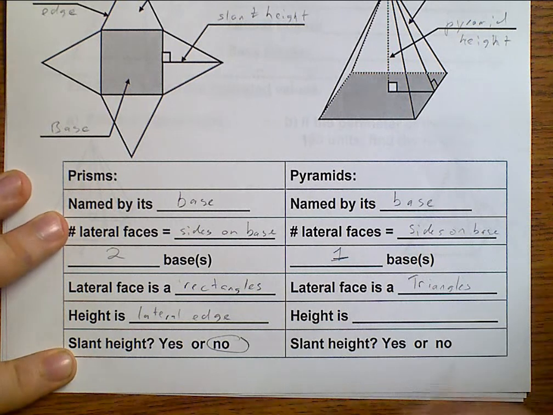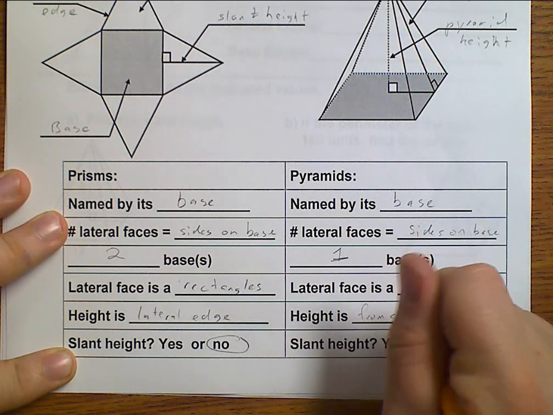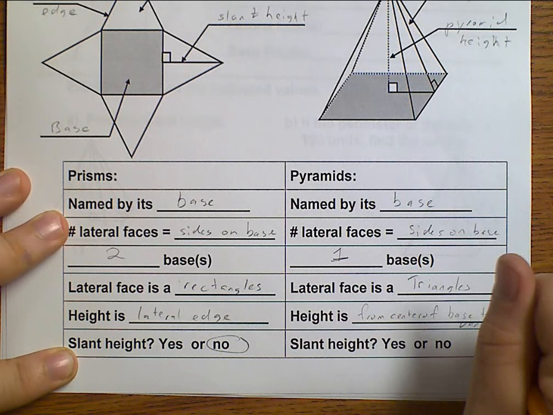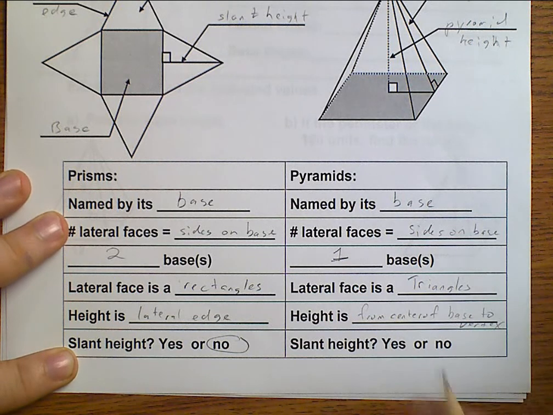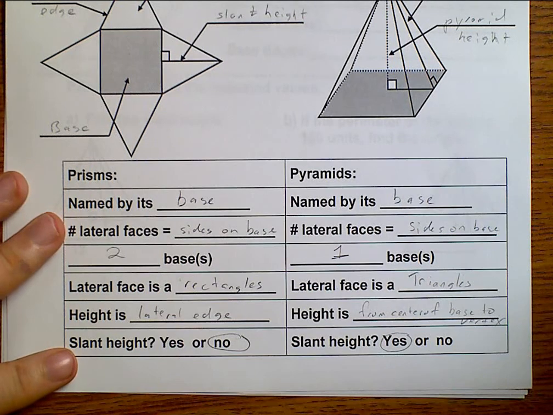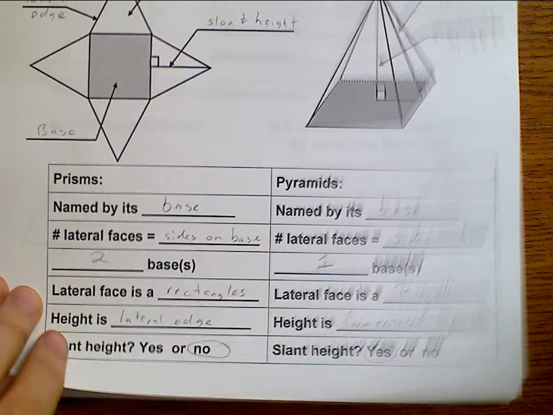Its height is from the center of the base to the vertex, and it has a slant height. So prisms and pyramids, some similarities, a lot of differences. Let's go ahead and look at some examples.